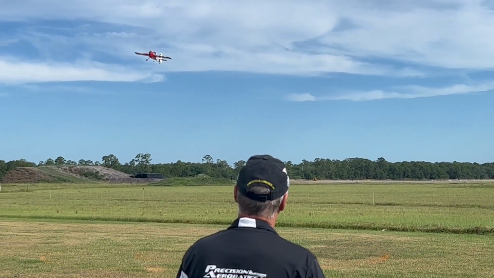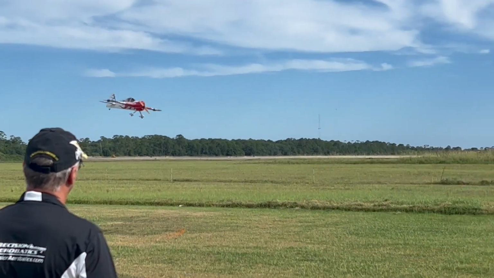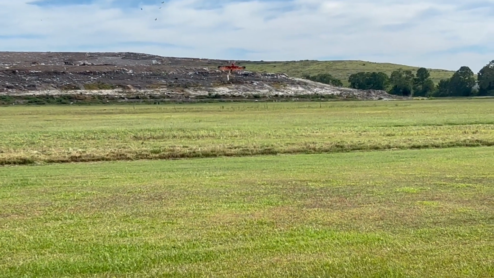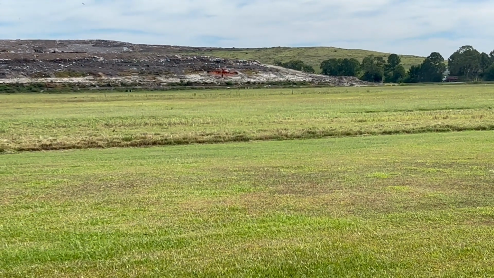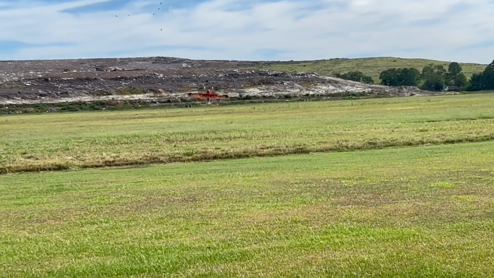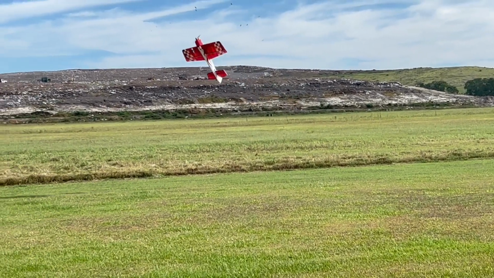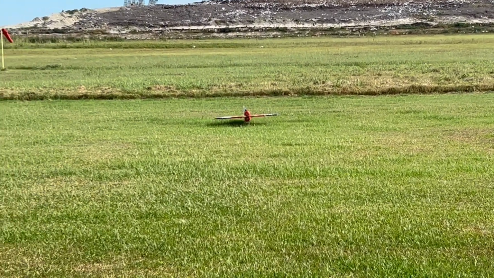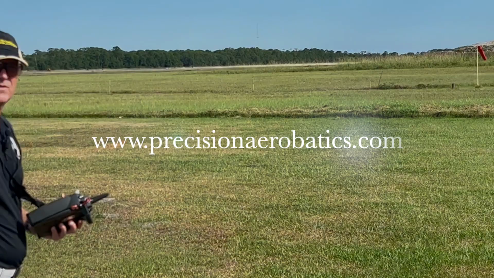If the rudder wasn't so large, the deflections weren't so much, it would not be able to do any of this stuff. And of course, with a 3D aircraft, even landings could be a lot different than you would ever consider landing with a regular aircraft, because I can slow this down to almost 0.